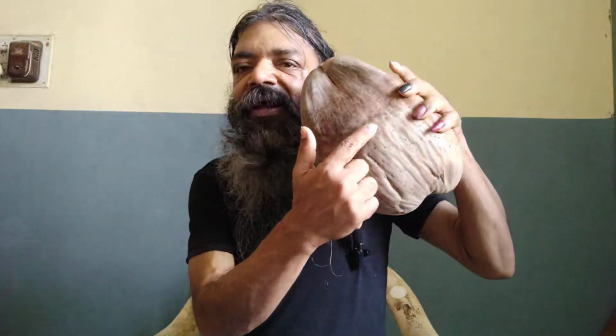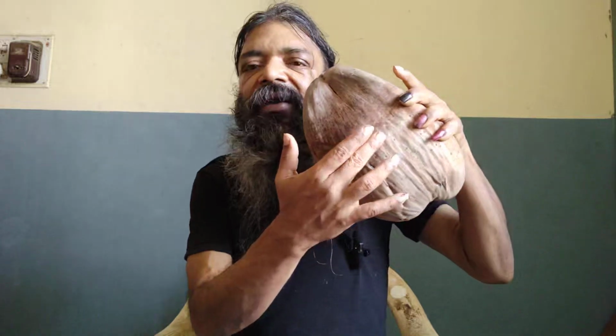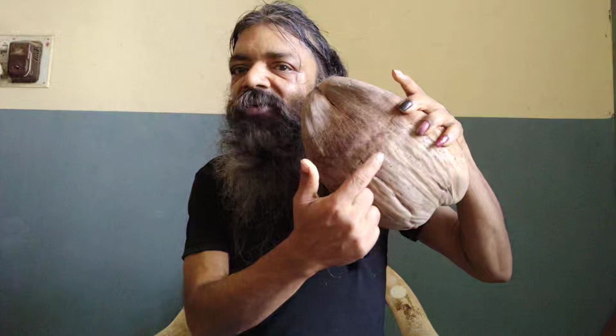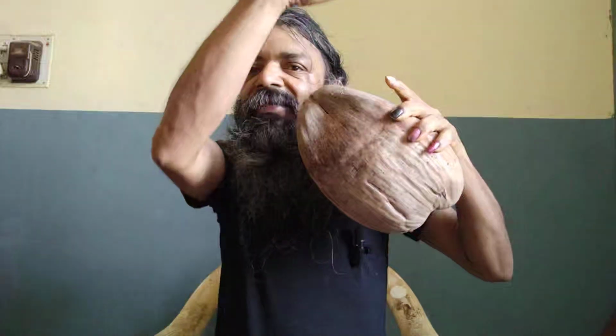What is dz by dx, dz by dy? At this point, if this is the point I am taking, then dz by dx, at this point, let's cut this into xz plane. If I cut this xz plane, there will be a flat surface coming into the picture.